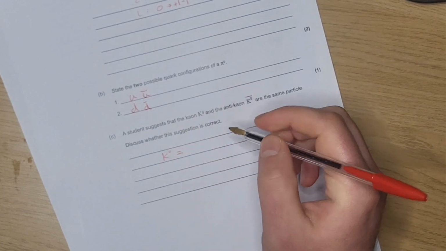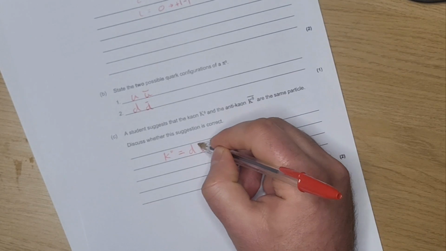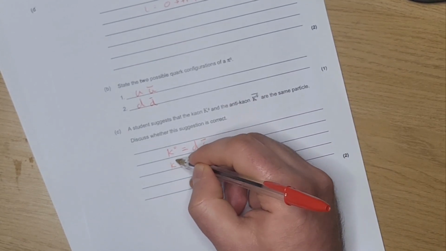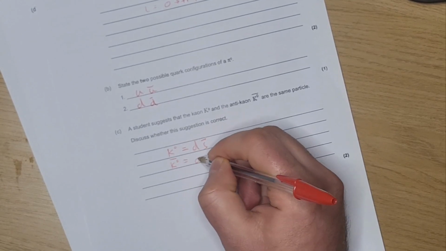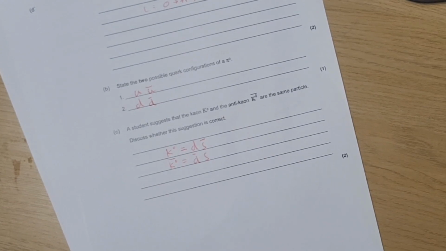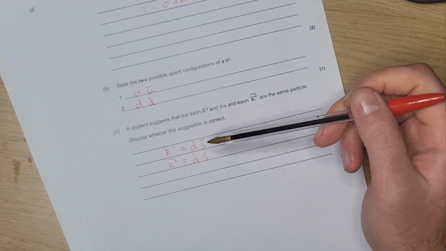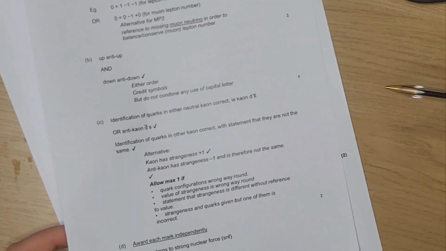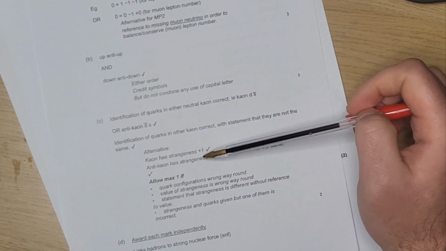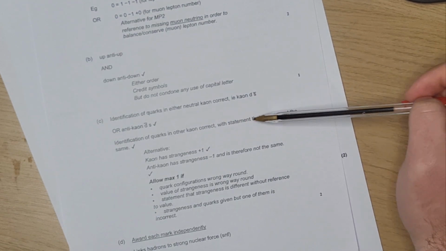So you'd be able to say that a standard kaon, because we do need that strangeness to be +1, you would have a down and an anti-strange, and then the anti-kaon would be the other way around, right? An anti-down and a strange. So therefore you can say that whilst they share a lot of the same properties, you're going to get the marks for identifying the quarks, and then stating that the strangeness is not the same. So therefore they are not the same, and the statement is not correct.